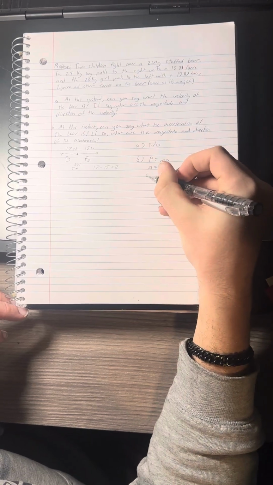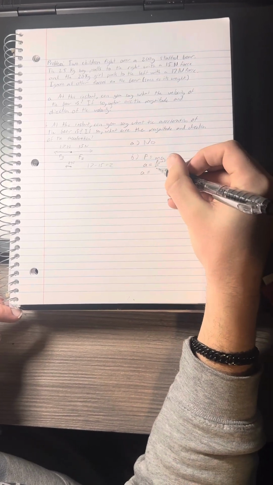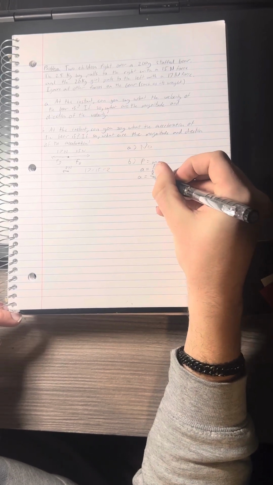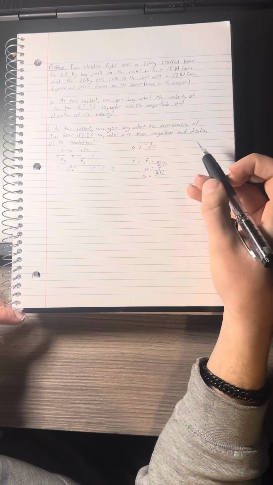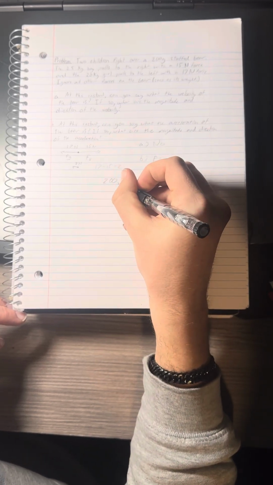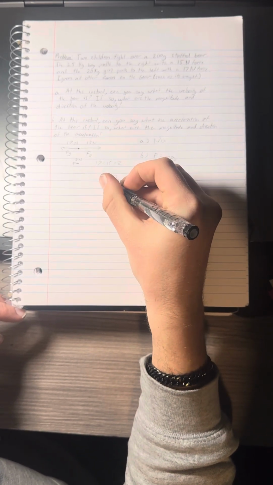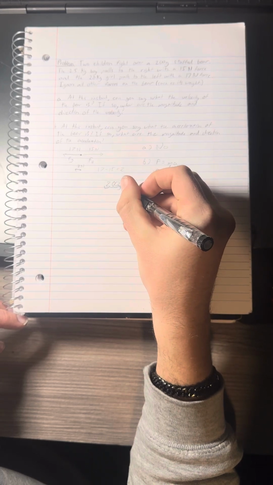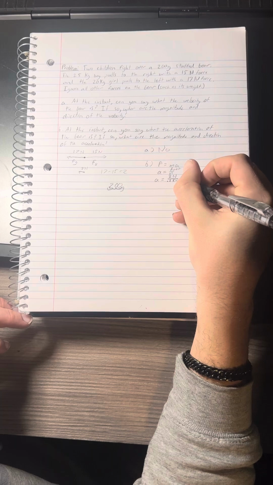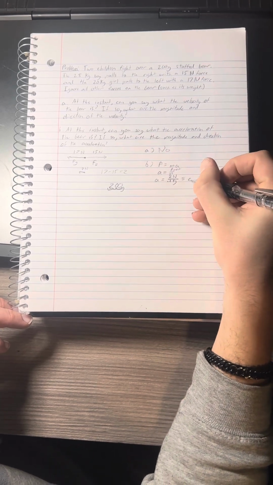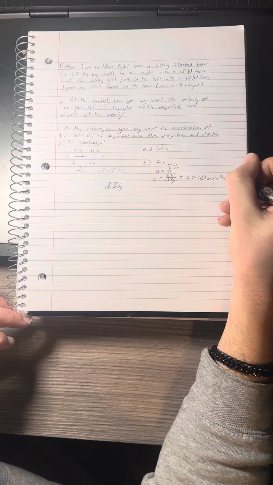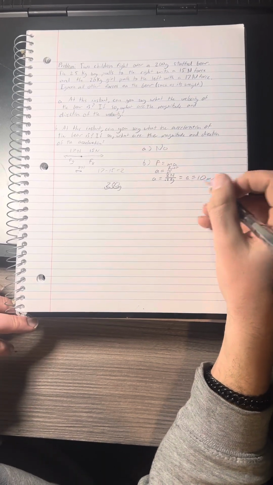So we know that acceleration will equal our net force, which we found earlier, 2 newtons, over our mass of the bear, which is said to be 200 grams, but we want that in kilograms, so we'll move the decimal and get 0.2 kilograms. If you do that equation, our acceleration will equal 10 meters per second squared. So now we've found our acceleration.